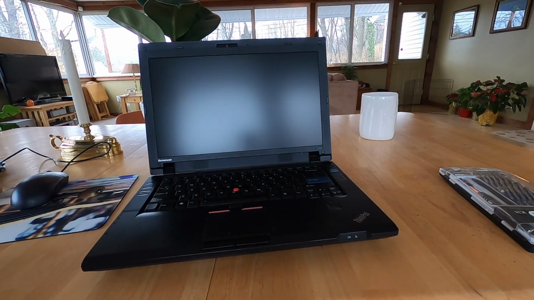Here is a Lenovo L412 laptop computer. I like this computer. This is one of my most used computers. Unfortunately, this computer contains a self-destruct keystroke, which I have unintentionally pressed quite a few times over the years.